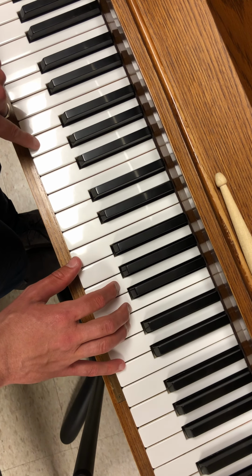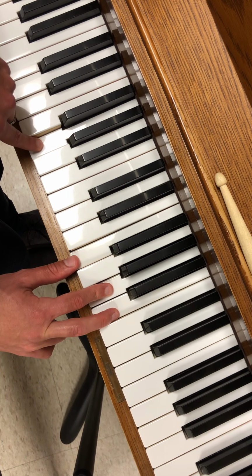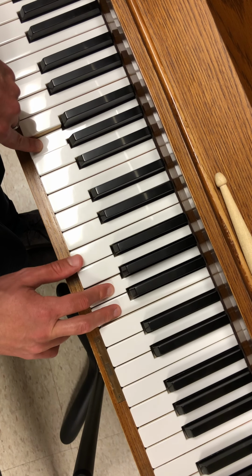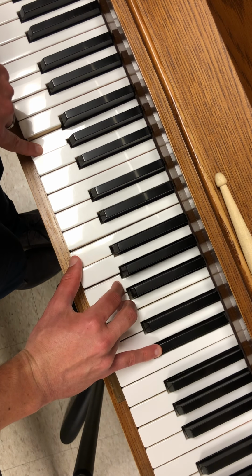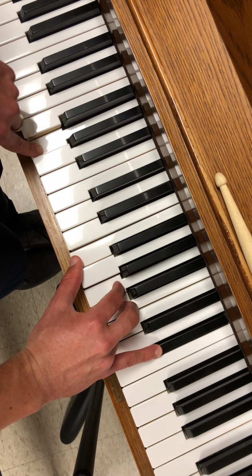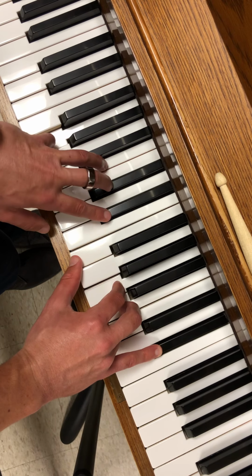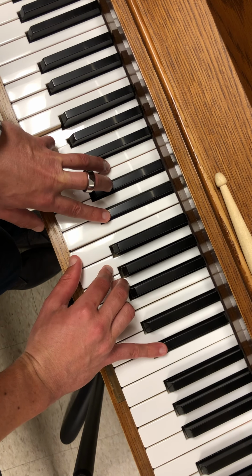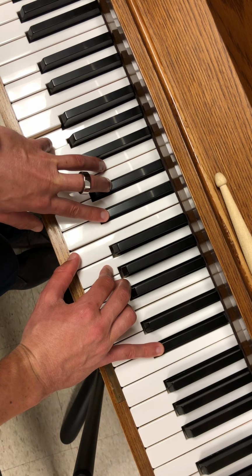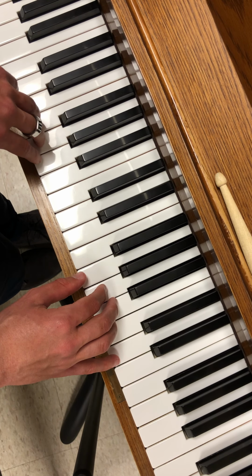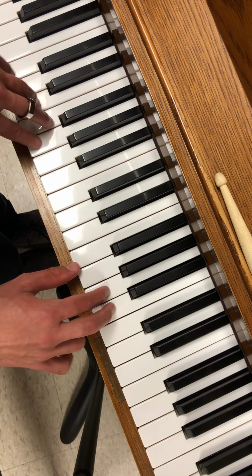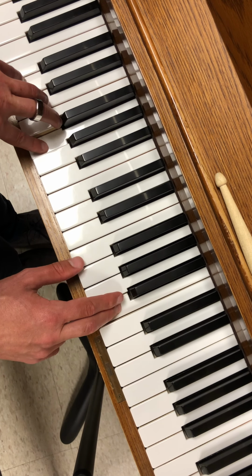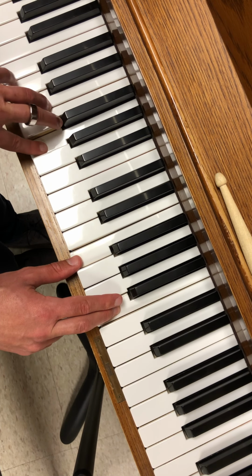So if I tried, for example, to do natural 9, here's my third, my flat 7, my natural 9, and the flat 13, that doesn't work. This does not work, because it sounds too much like whole tone, which is a static or non-functional dominant, meaning it doesn't like to go 5-to-1. So the only rule is you have to have a third and a flat 7, because if you don't, it's not a dominant chord.